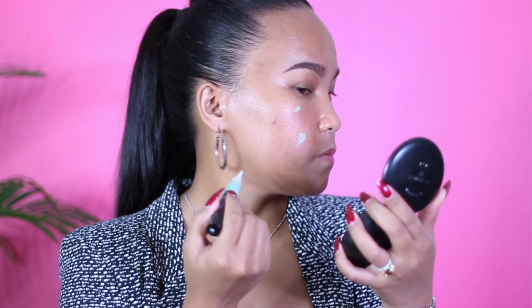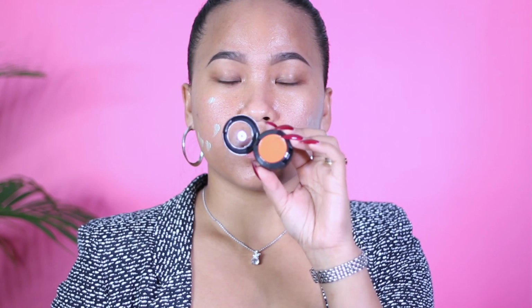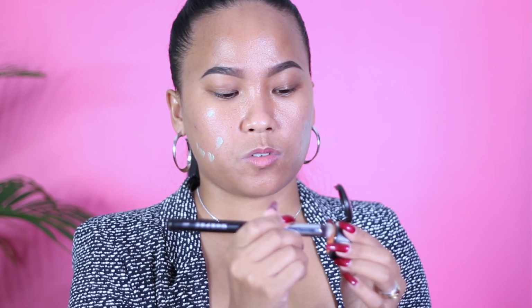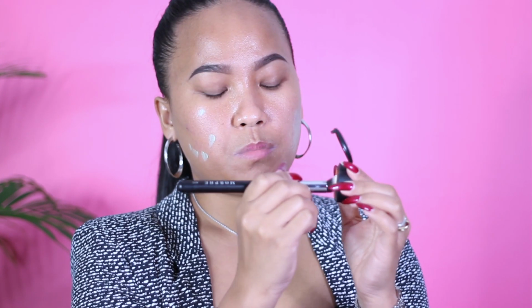Okay. Red. So if you have red blemishes, apply a green corrector. So I'm going to just push it into my skin. There you go. I'm going to apply this orange corrector on my under eye because I have a little bit of dark circles. So I'm going to just push my brush there and then just push the product here, guys.